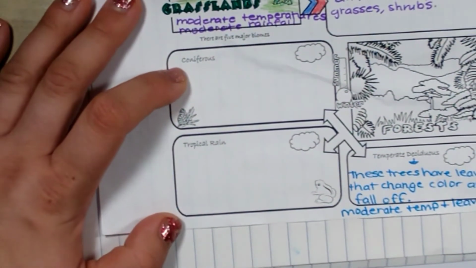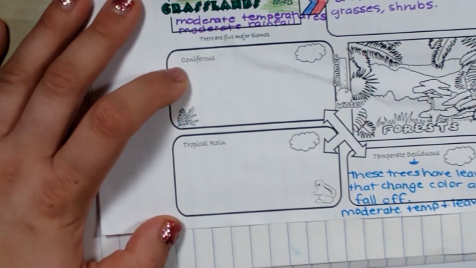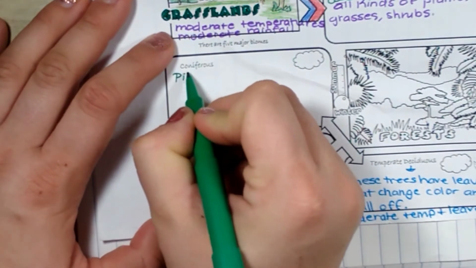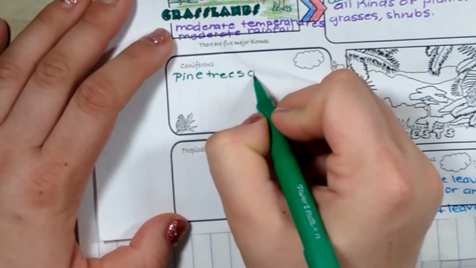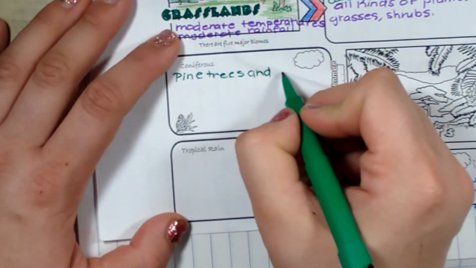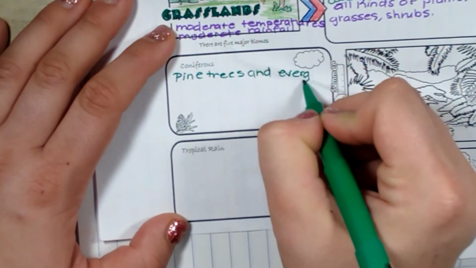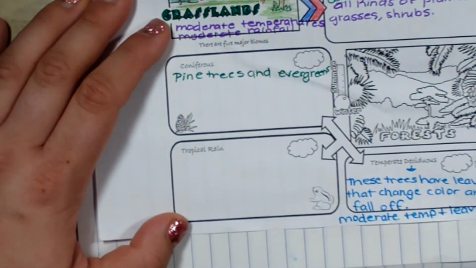Now this one here, coniferous or coniferous, I guess it depends on the person that's saying it, these have pine trees and evergreens. They do not change their leaves.